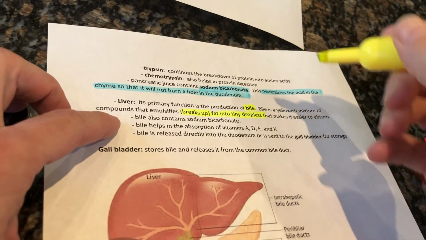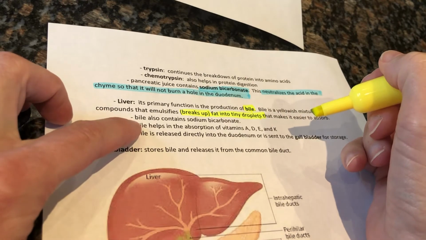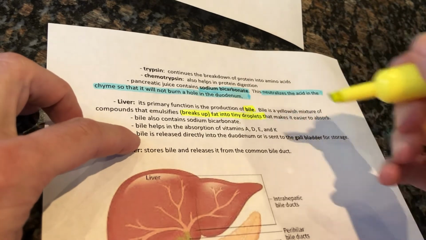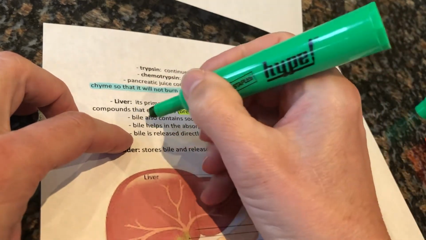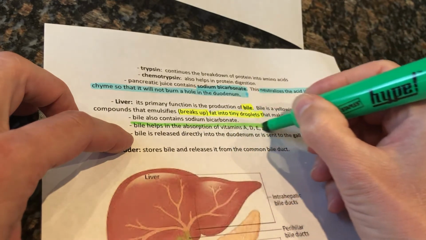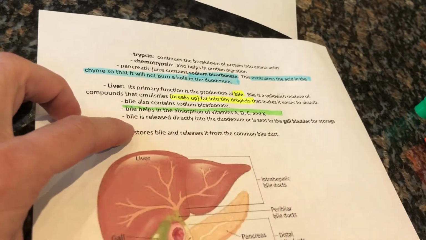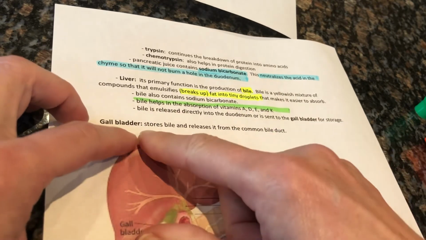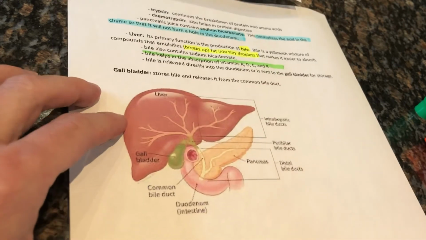So the liver makes bile. The bile works on fats, okay? The bile also contains sodium bicarbonate, which helps to neutralize stomach acid. Bile helps in the absorption. So the fact that we make bile, it helps us to absorb these vitamins, okay? And it's released directly into the duodenum or sent into the gallbladder for storage. So our last accessory organ is the gallbladder. It stores bile and releases it from the common bile duct.